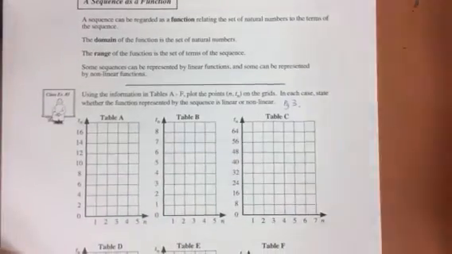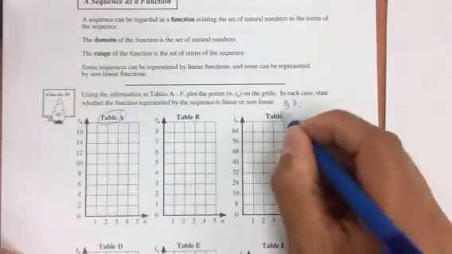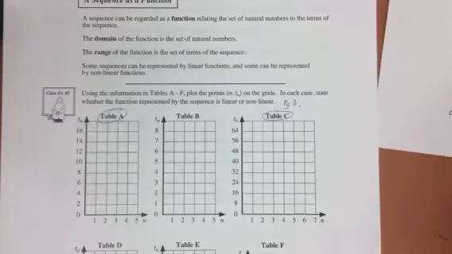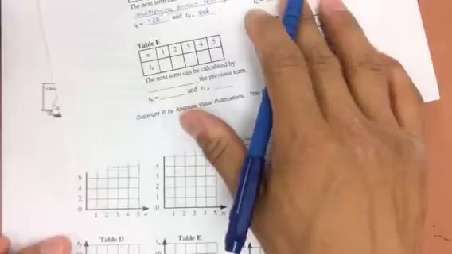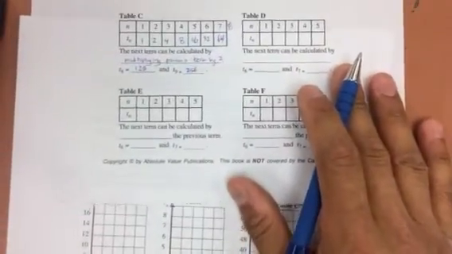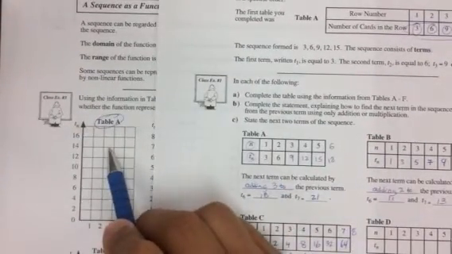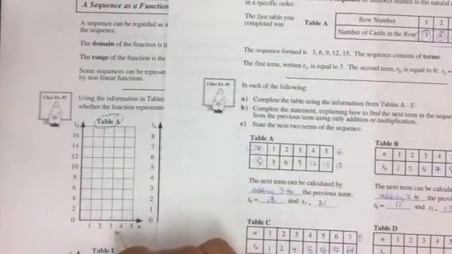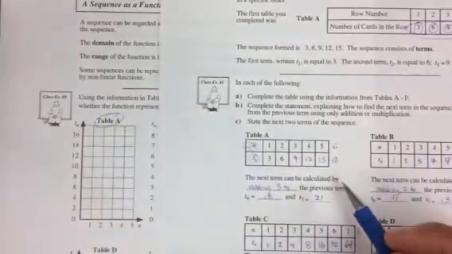So I'm going to do table A and table C for you, and the other ones you should be able to complete yourselves. So with table A, I'll just have it up here as well. So I'm using this information to fill out table A. So my term n is going to be my x-axis, my Tn is going to be my y-axis.